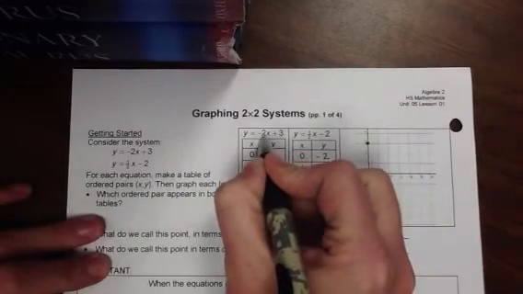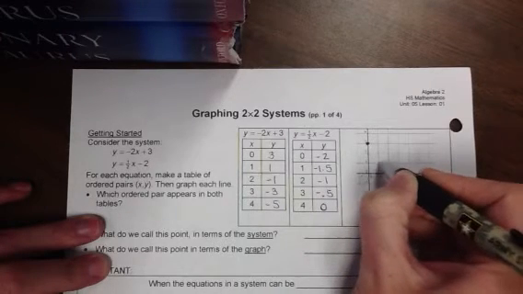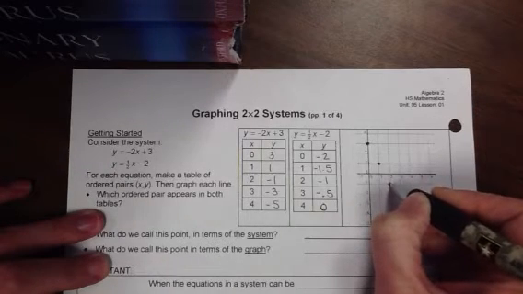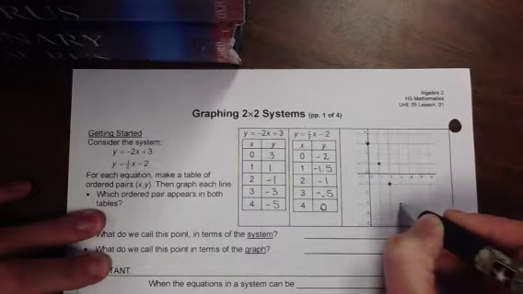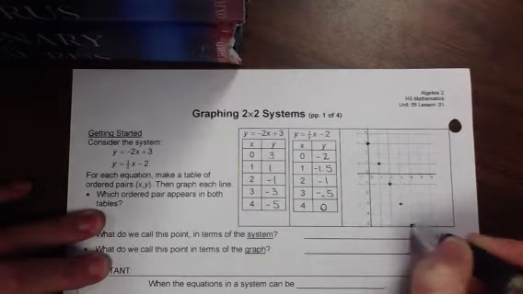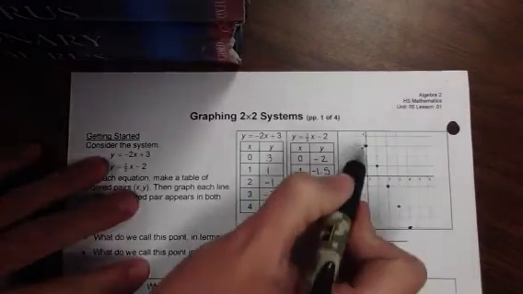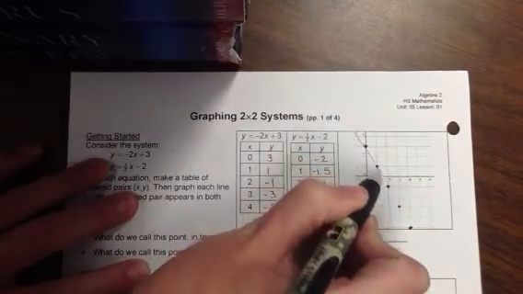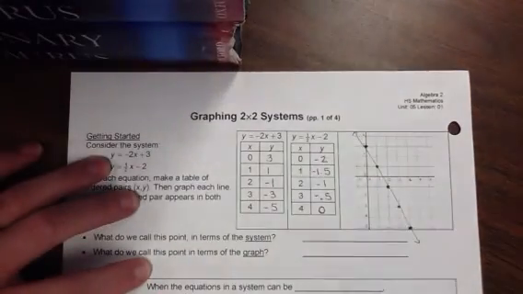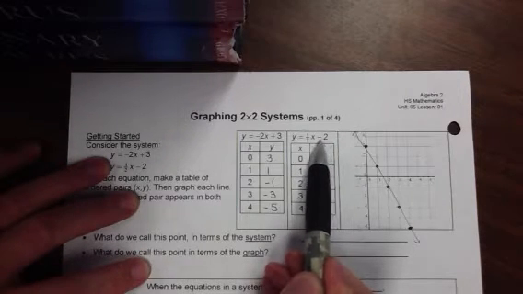My slope from there is negative 2, so I go down 2, right 1, down 2, right 1, and we keep that same pattern until we run out of places. And then you can use whatever straight edge you might have to draw your line. I don't happen to have one on me right now. So there's our line.